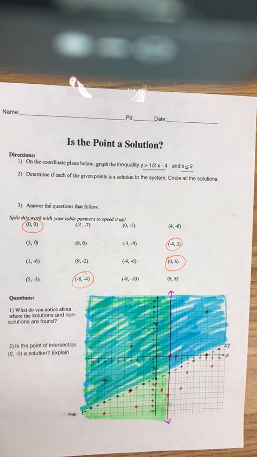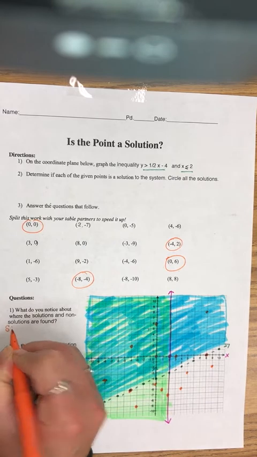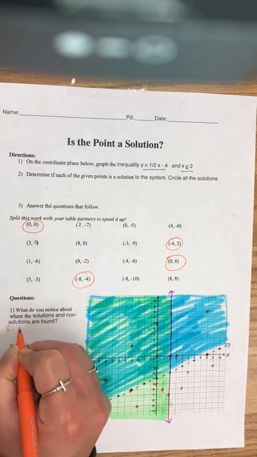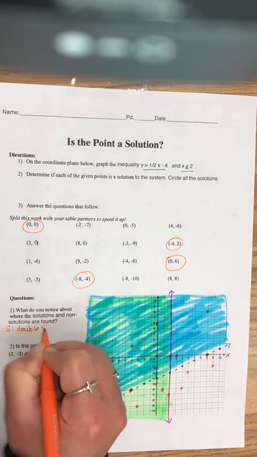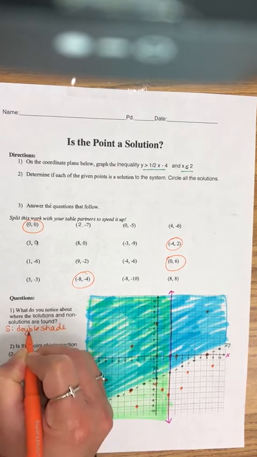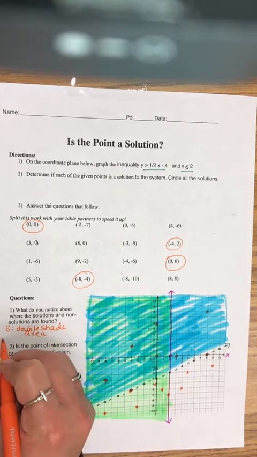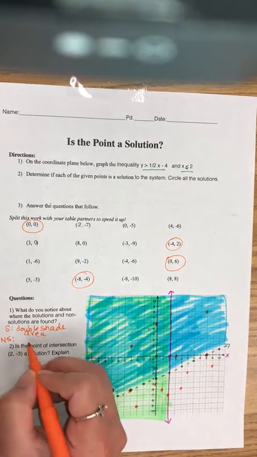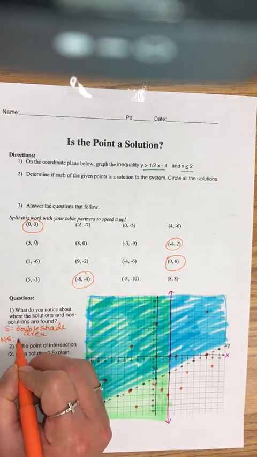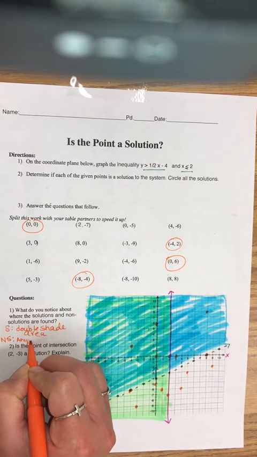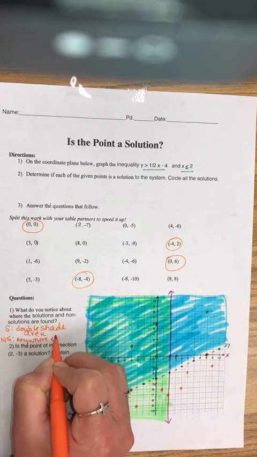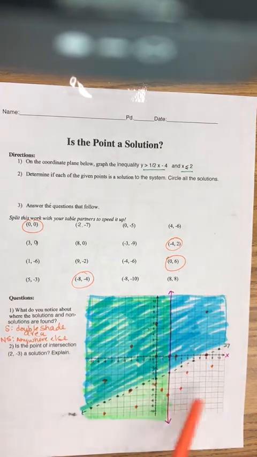What do we notice about where the solutions and non-solutions are found? Well, solutions are in the double shaded area. Non-solutions can be anywhere else. So they can be in the blue, the green, or the white part, and they're non-solutions.